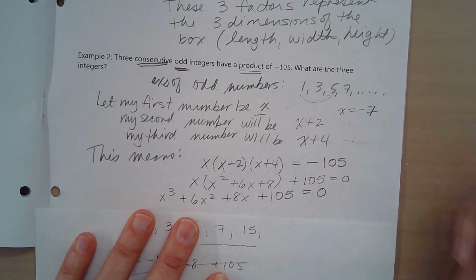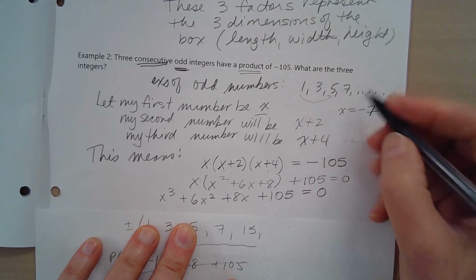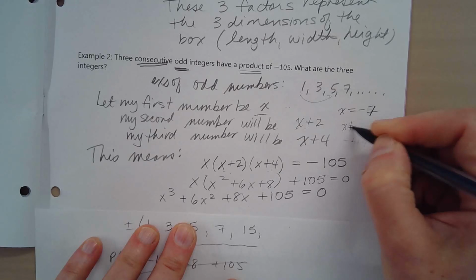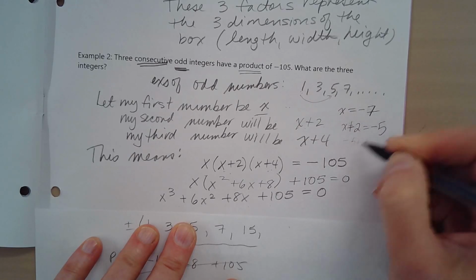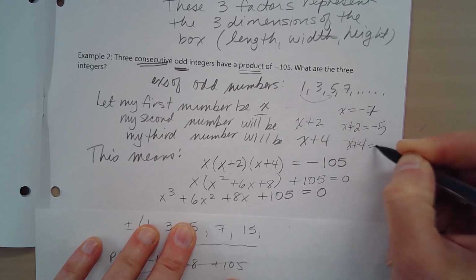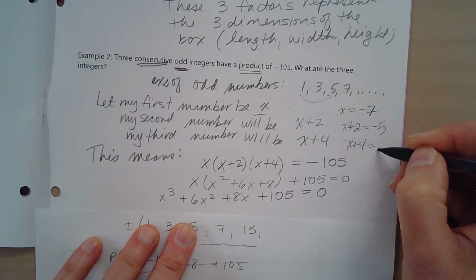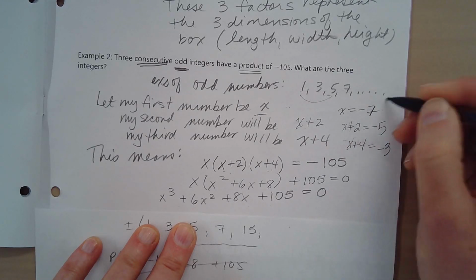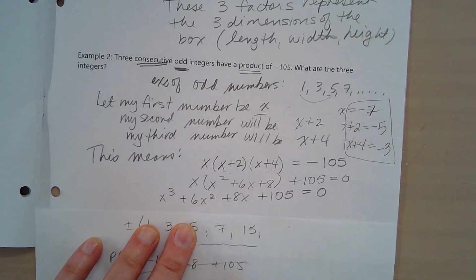So x equals -7. X plus 2 equals -5. X plus 4 equals -3. So those are my 3 integers, right?